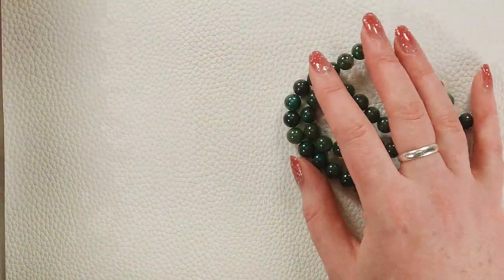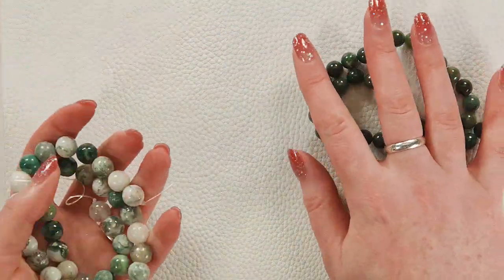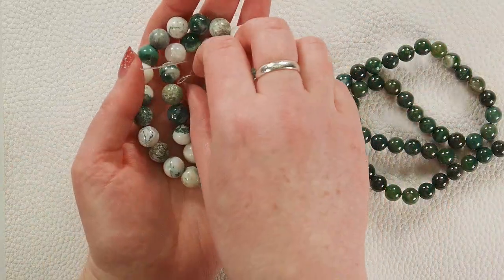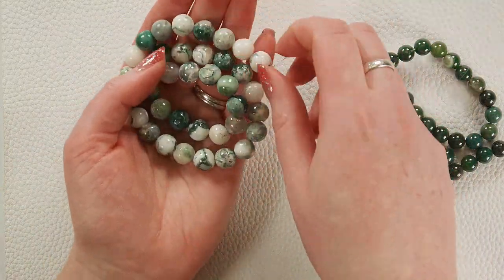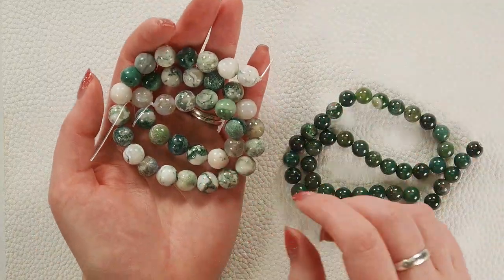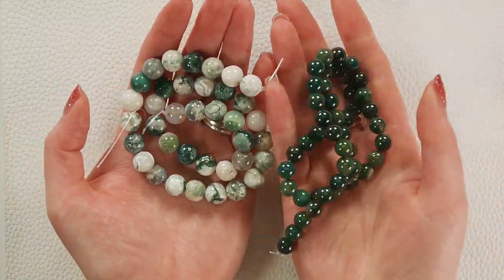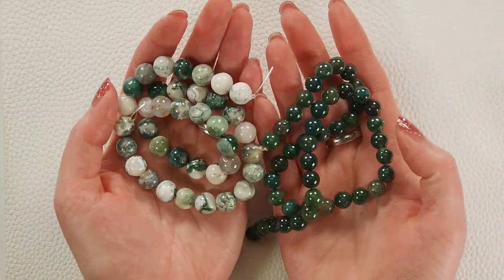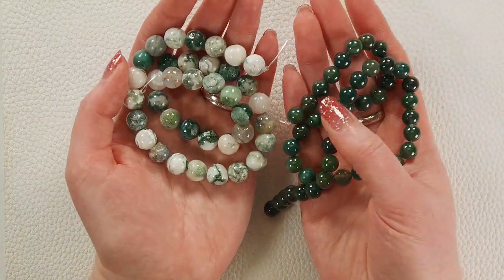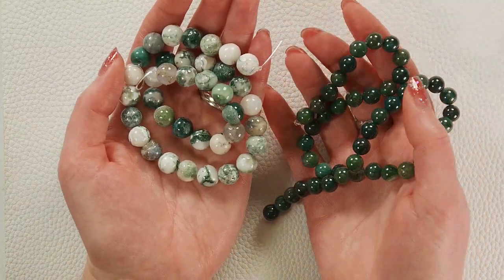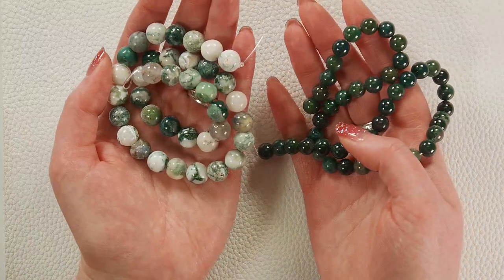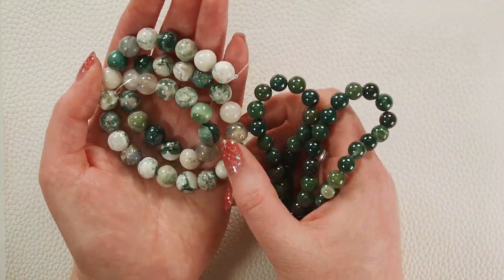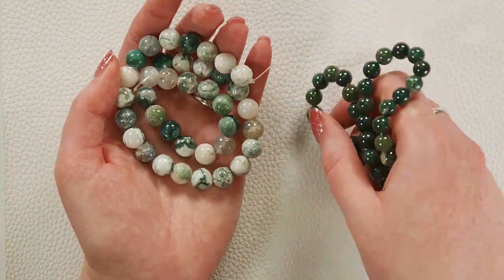And basically the main difference, I believe, and this is based more on my personal observation, so if you're a rock hounder or a geologist, or you know more about this than me, feel free to correct me, but I believe that moss agate and tree agate are kind of two sides of the same, they're both a dendritic agate, and if you have more green than white, typically you're going to classify it as moss agate. If you have more white than green, typically you're going to call that tree agate.